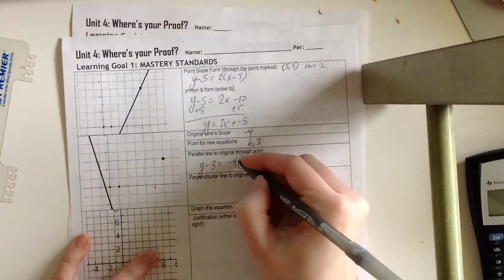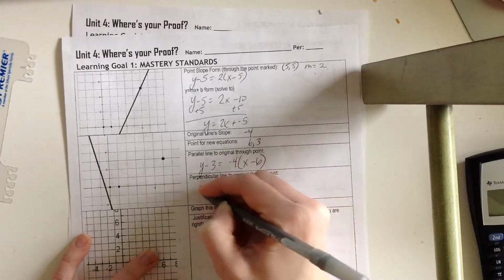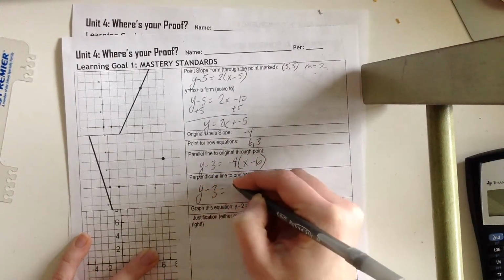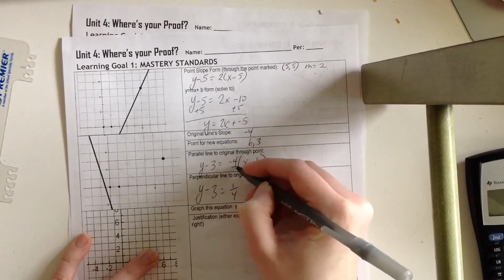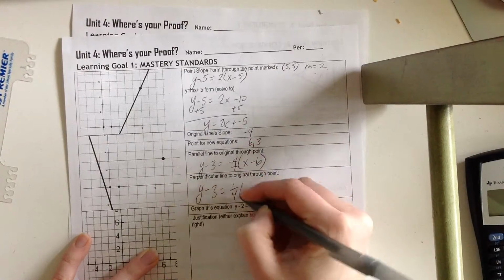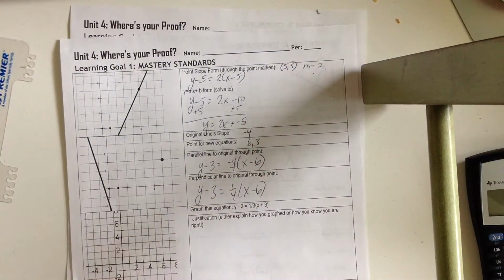Right, perpendicular, what we need to change is this, and it can't be the same, it's the opposite reciprocal. Prove that a couple different times. So y minus 3 equals 1/4, because opposite, negative to positive, it was 4 over 1 if we wanted to say that, so now it's 1 over 4, x minus 6. Alright, there's that problem. Alright, this last one we actually need to graph.